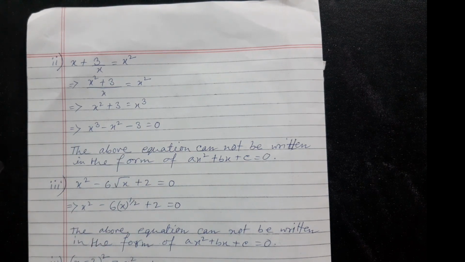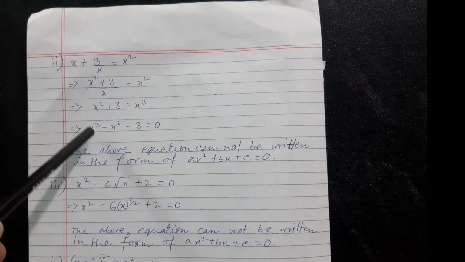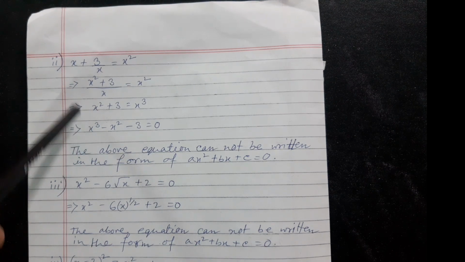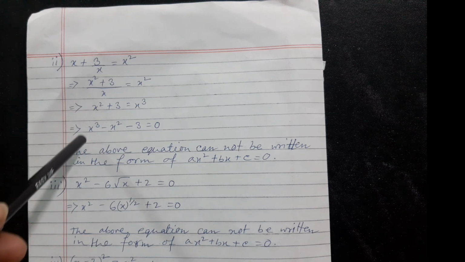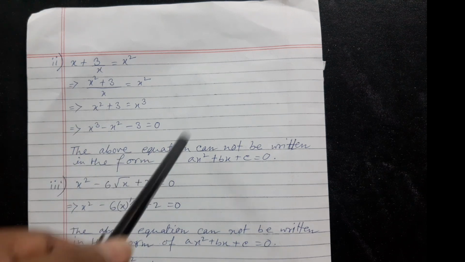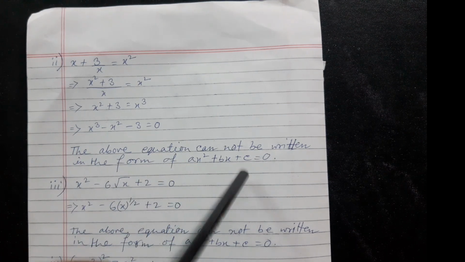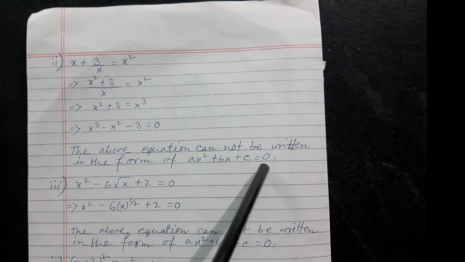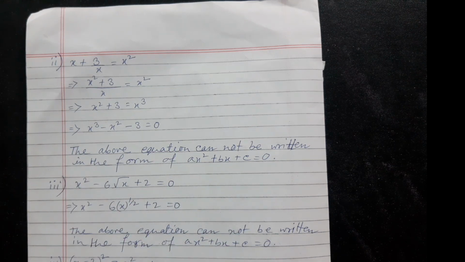So, we can see that it is not the form of ax square plus bx plus c equal to 0, as the first term is x cube, not x square. The highest degree of this equation is 3, not 2. So, it is not a quadratic equation. So, we can write that the above equation cannot be written in the form of ax square plus bx plus c equal to 0.